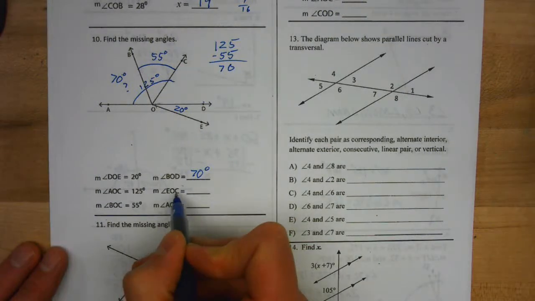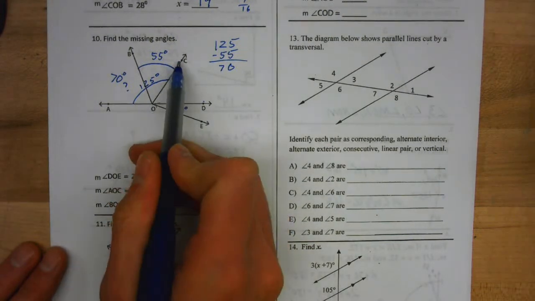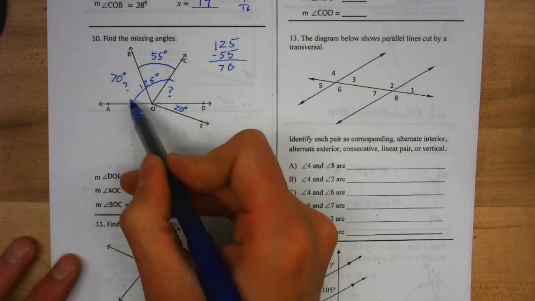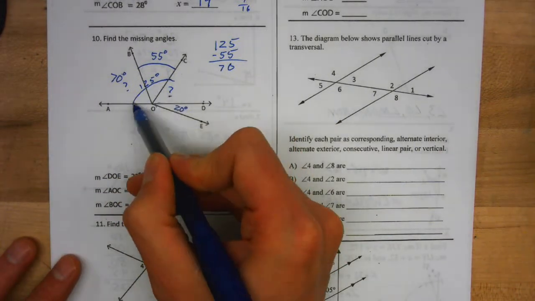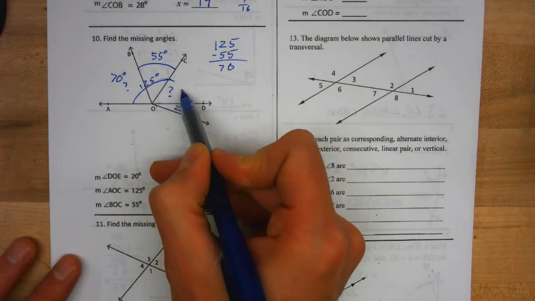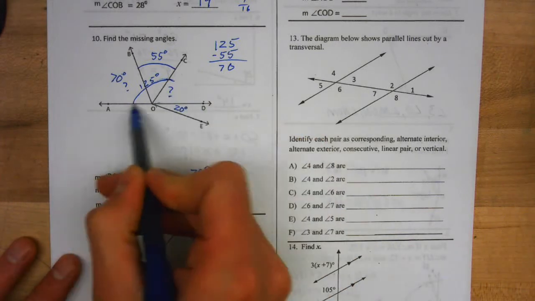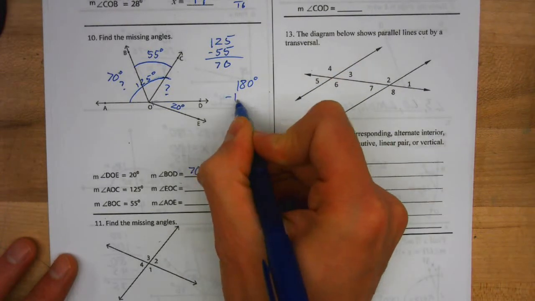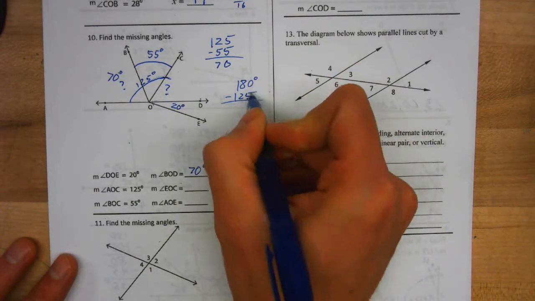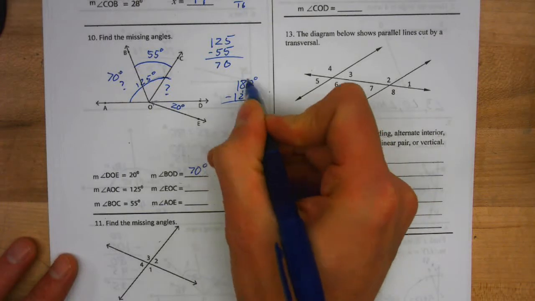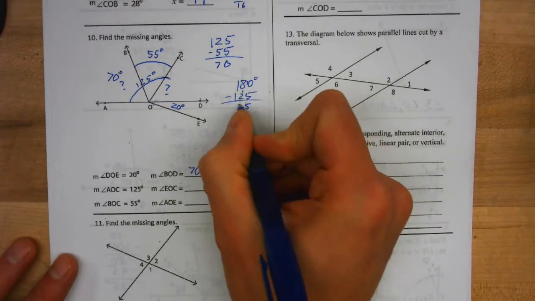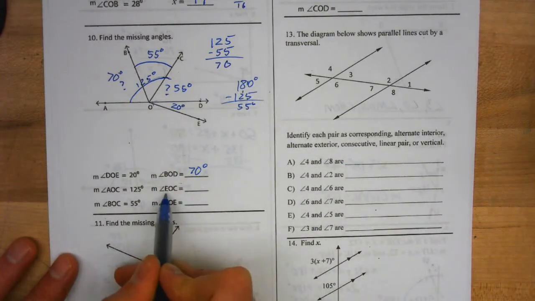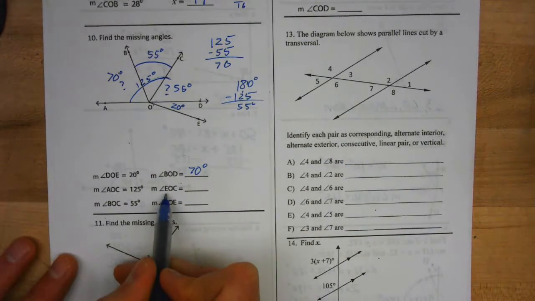And EOC, it wants to know EOC. Well, to figure out EOC, we have to know what this is. If we know that this is 125 from here to here, we can use that info to figure out what this one is because a straight line is 180 degrees. So we're looking at 180 minus 125. So that's 55 degrees. So we now have enough information to figure out what EOC is.